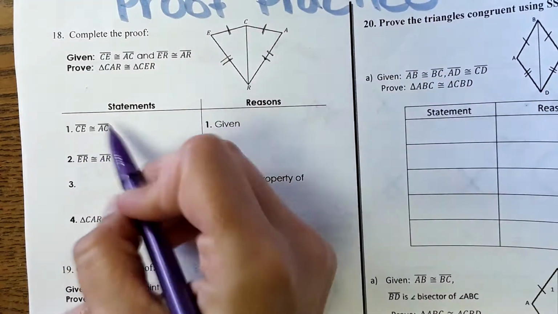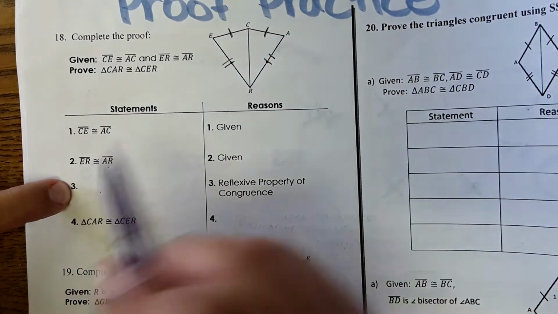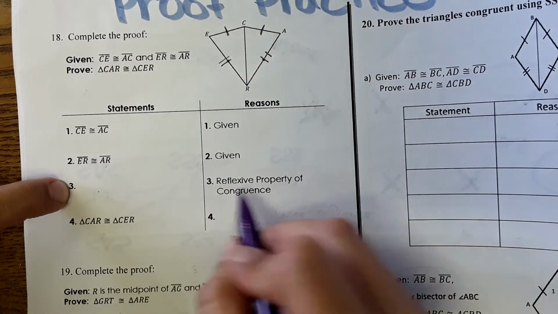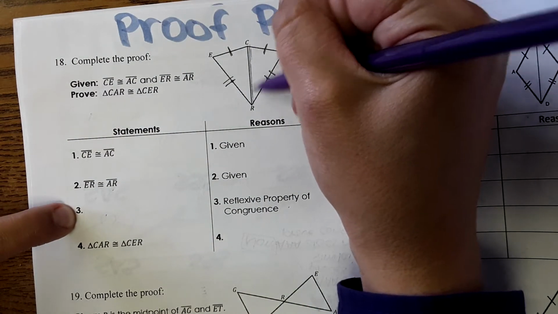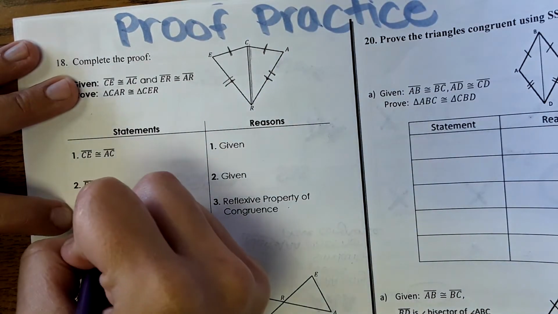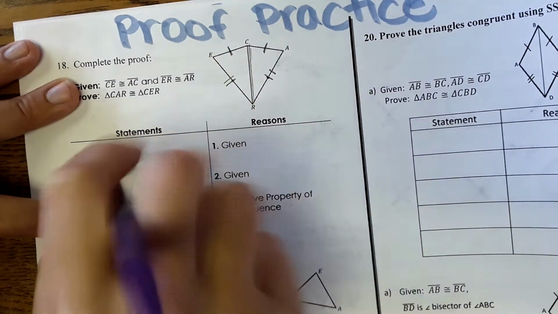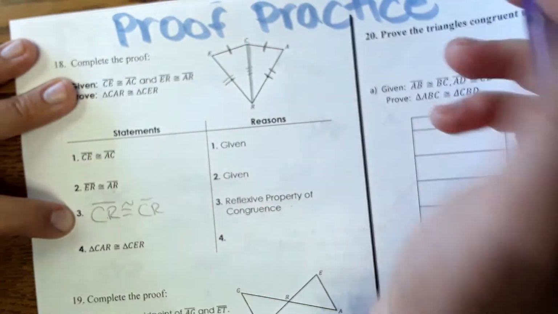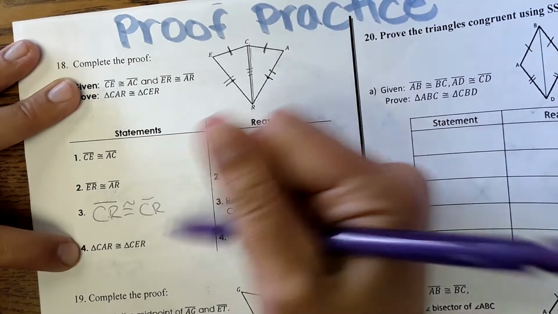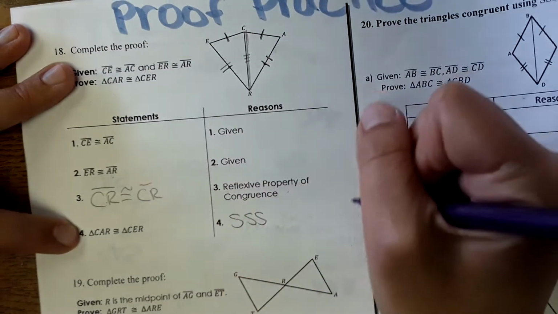So they wrote the two givens that were just written up here, and then we need a third statement, and it says that the reason is reflexive property of congruence, so obviously they want us to write that this side equals itself. So segment CR is congruent to itself. You can make a little mark if you want. And then we can prove that these two triangles are congruent because of side, side, side.